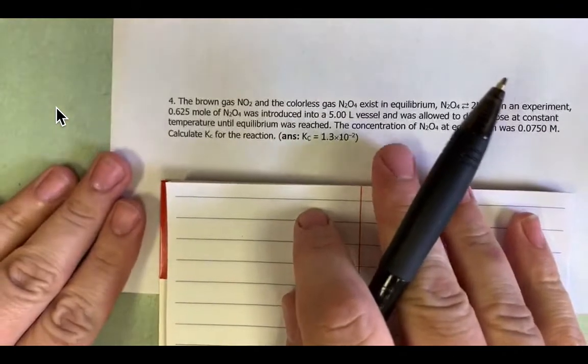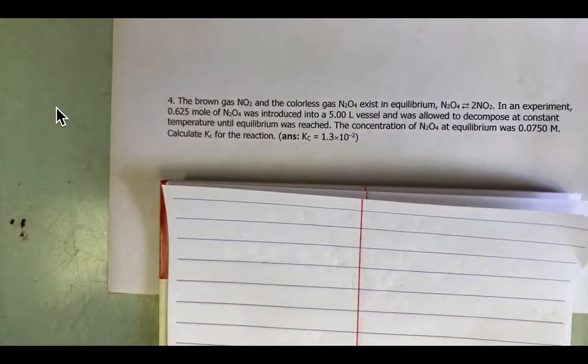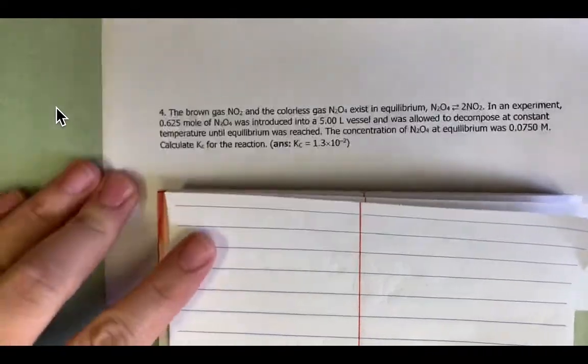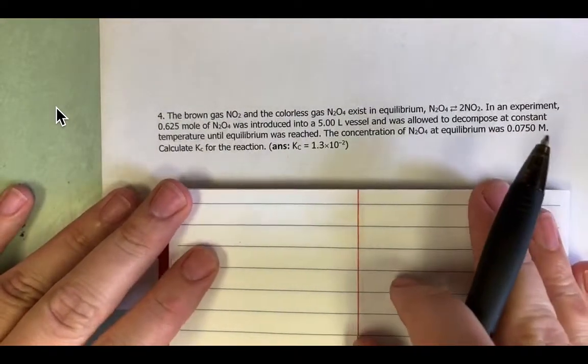All right, in problem 4 here, we're looking at a problem where we need to calculate Kc for the reaction. We're given information in order to calculate the initial concentration of N2O4, and we're given also the equilibrium concentration of N2O4. So it's going to require a little bit of extra work to figure out everything else.